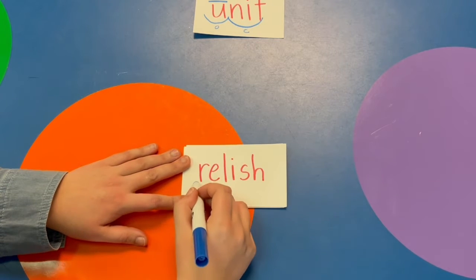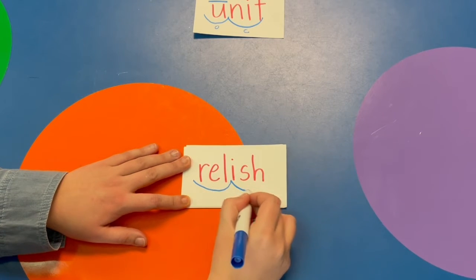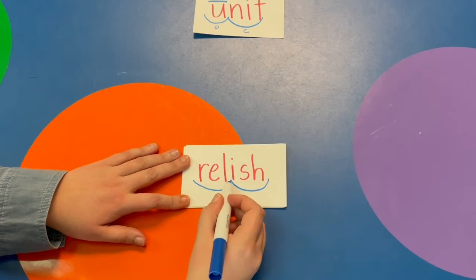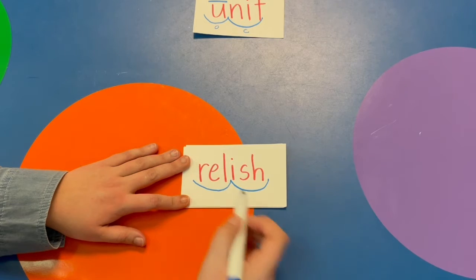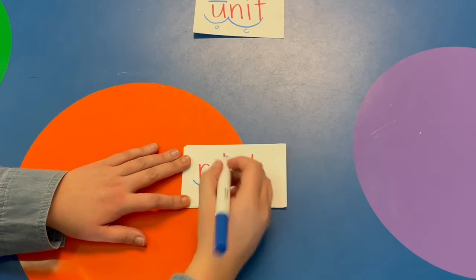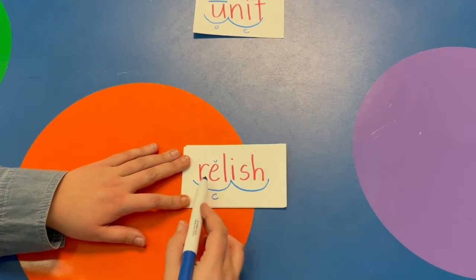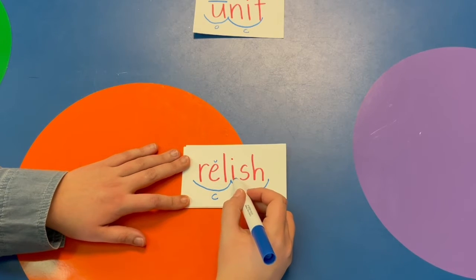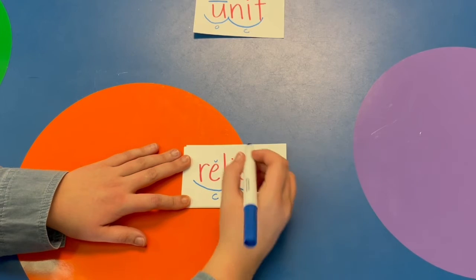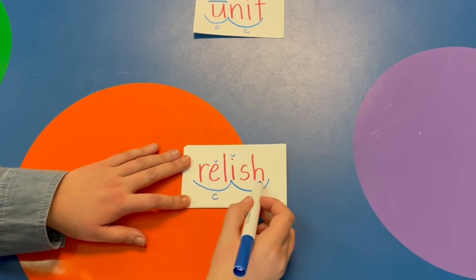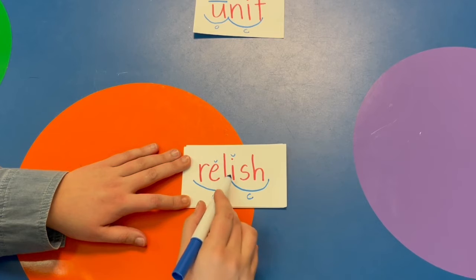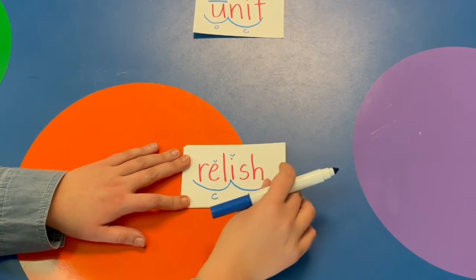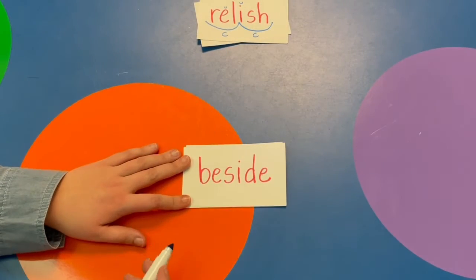This word is relish. Relish. Let's look at the first part, rel. There's one vowel closed in by the L. So it says eh. Rel. Let's look at the next part. The I is closed in by the SH. Ish. Rel. Ish. In this word, both parts are closed. Let's see you try this one. It's a little different.